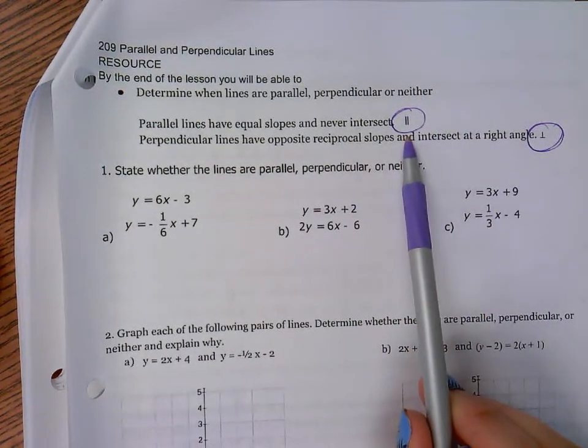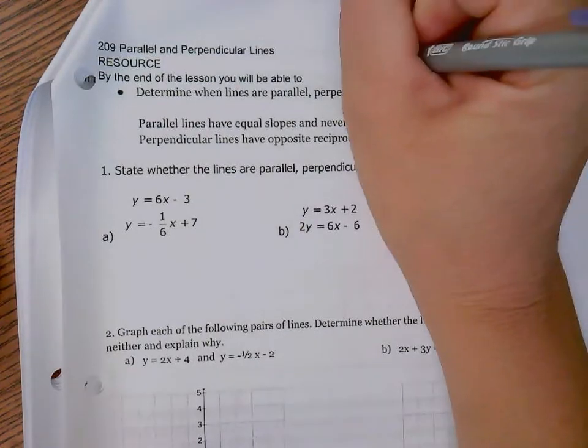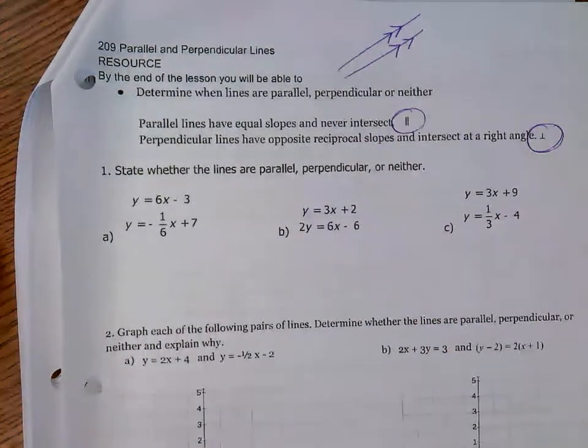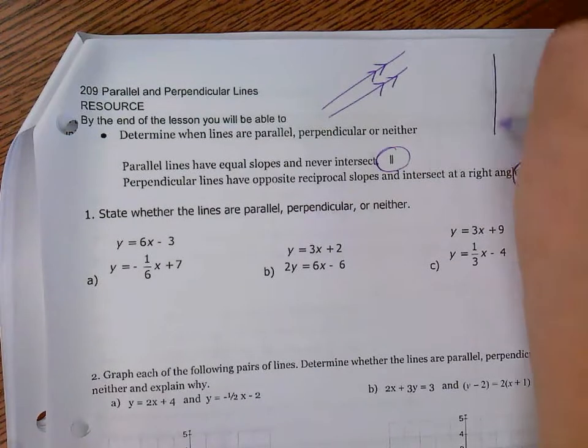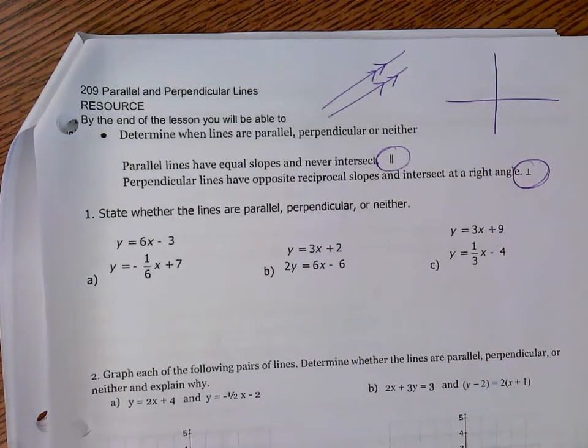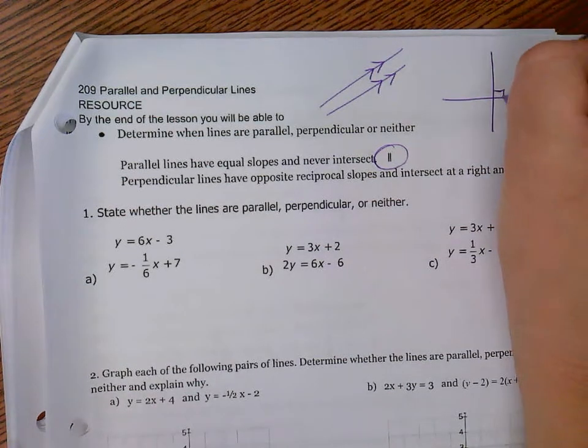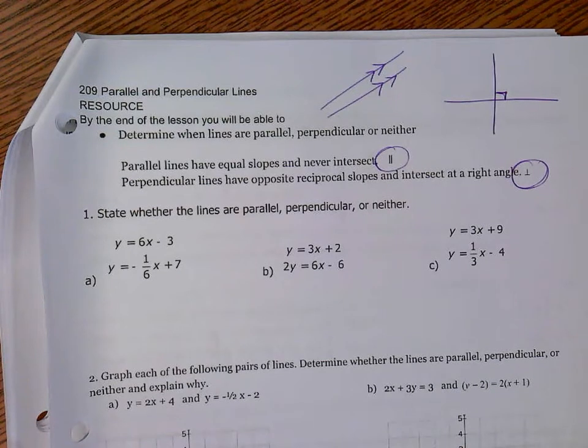So in geometry, if the two lines are parallel, do you remember that you put these little double arrows on them? And if they're perpendicular, do you remember the symbol to show that they're perpendicular from geometry? It's a little box right here. So I just like linking.